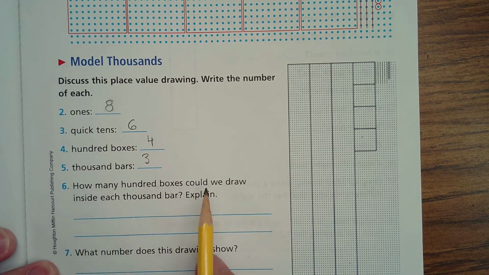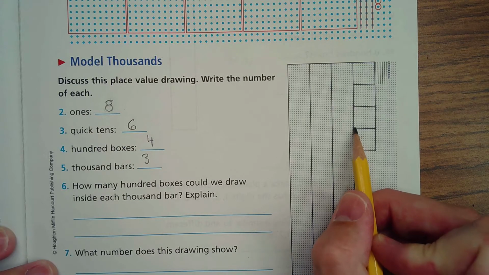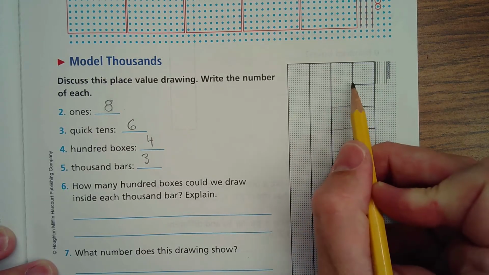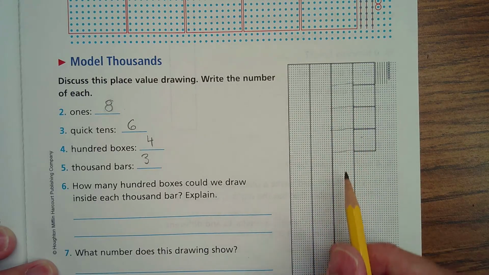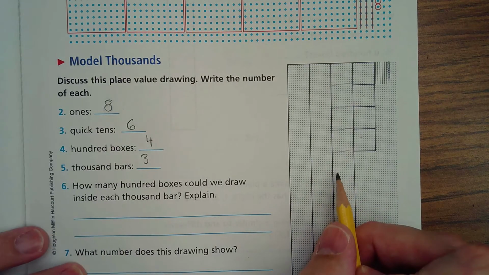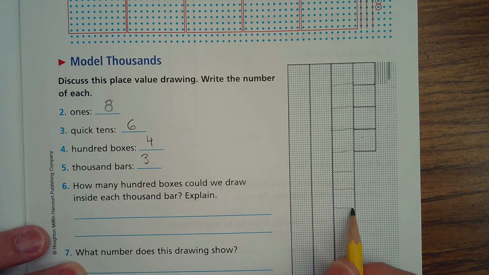How many hundreds boxes could we draw inside each thousands bar and explain? So some folks like to try this move where they just kind of draw a cross and try to find out, well, if I just filled up the thousands bar with hundreds boxes, how many would that be? And then they get down to this situation where they're trying to mimic how big the boxes are.